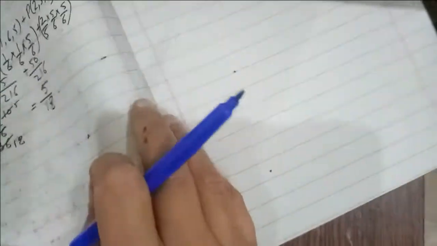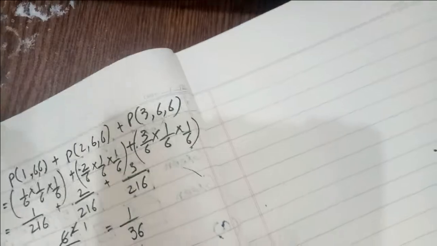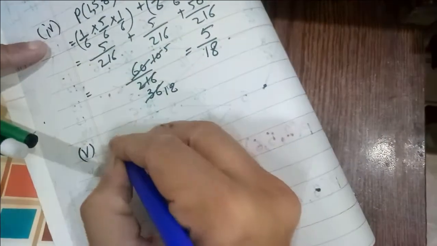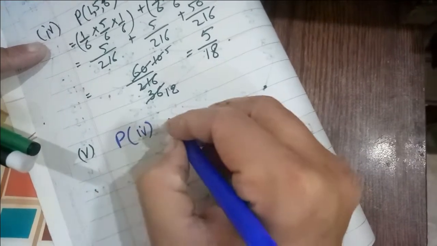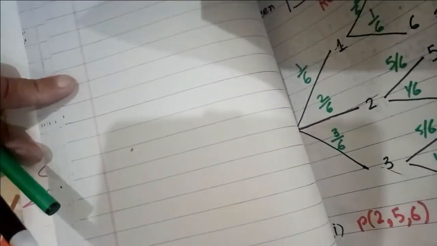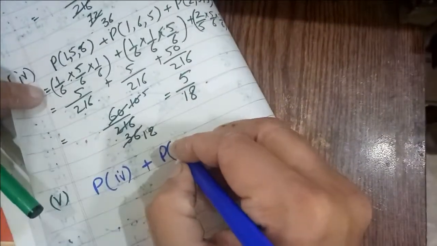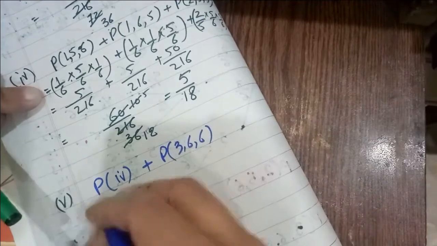So the probability found in part 4, I'm writing here, plus the probability of getting a sum of 15, which is 3, 6, 6.